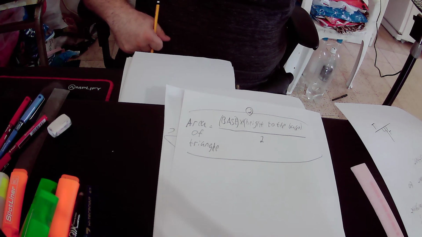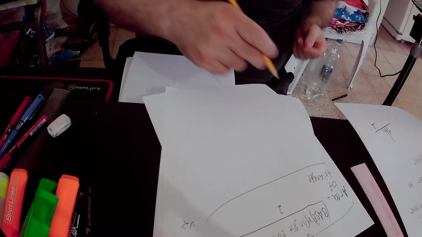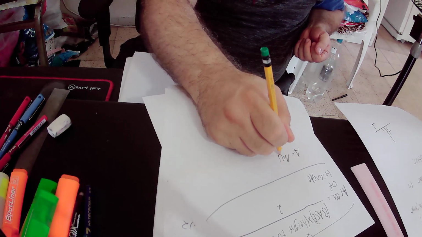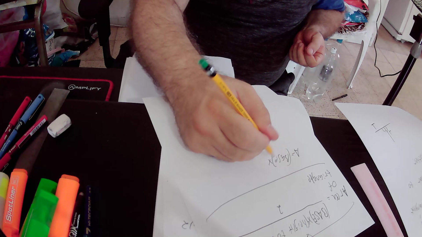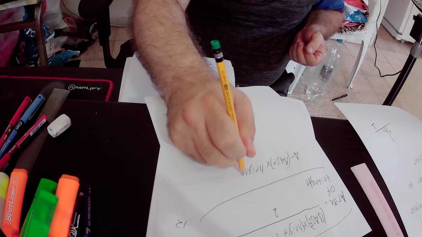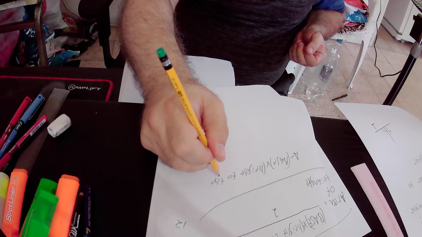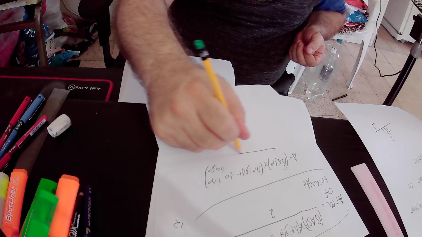Okay, or instead of the area of triangle, we can use capital A, abbreviation for area, and we can say that A equals the base of the triangle times the height to the base divided by 2.